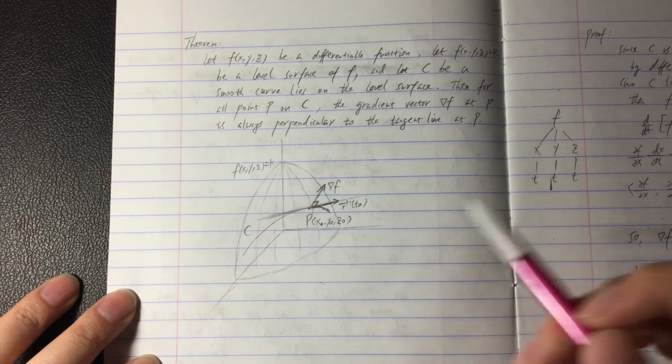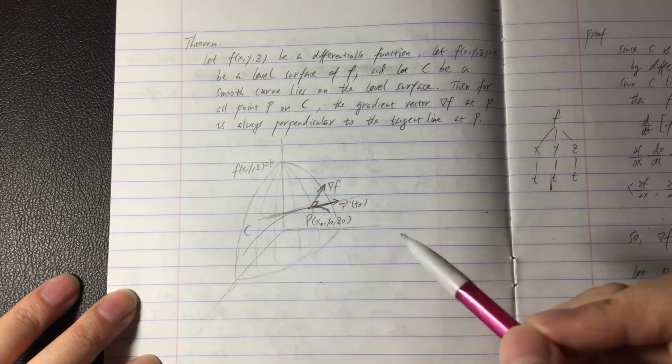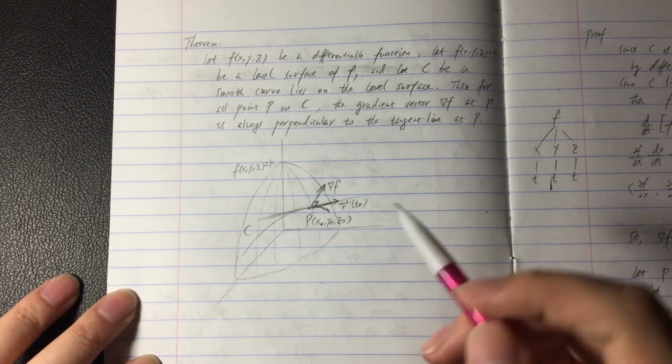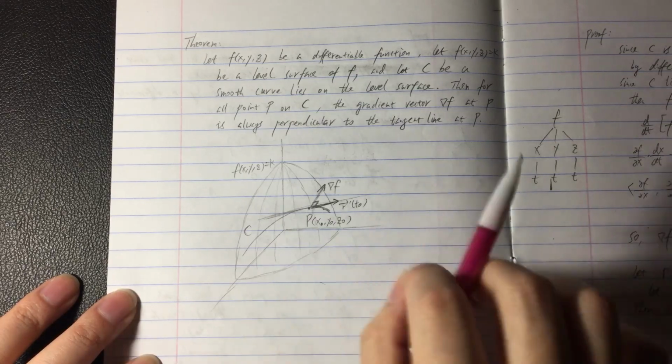And this theorem says, if f is a differentiable function, then for all smooth curves on the level surface, the gradient vector is always perpendicular to the tangent line at all points on the curve.